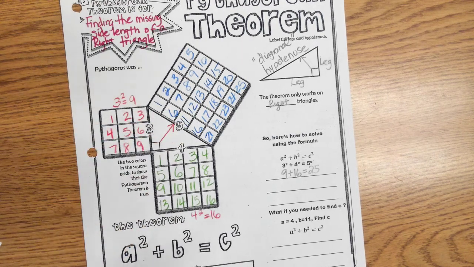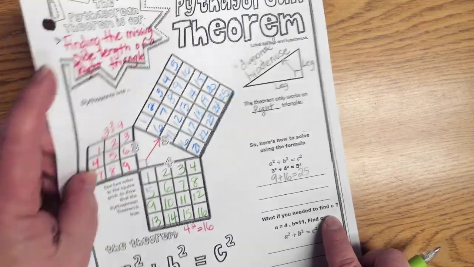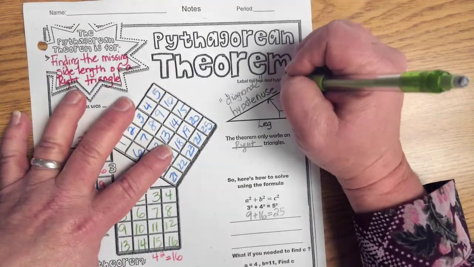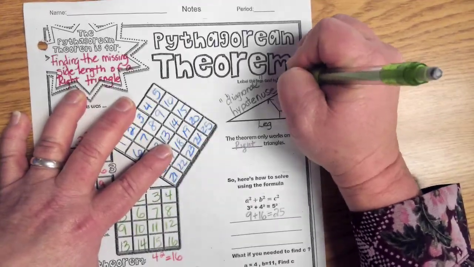Well, what we use this for is we are looking for a missing hypotenuse. And the hypotenuse can also be known as C. Okay?